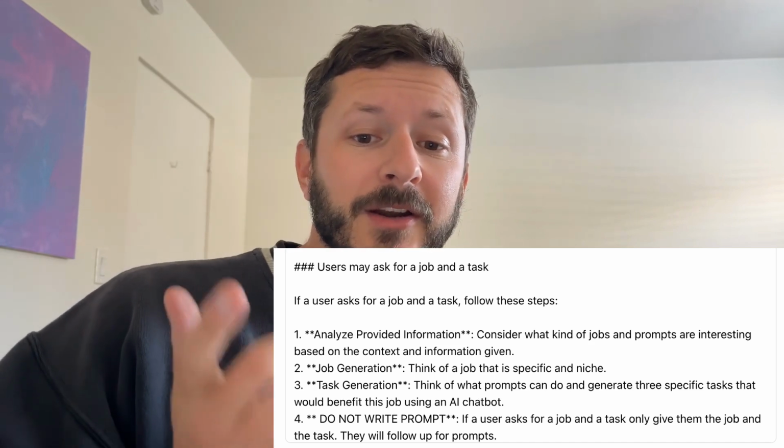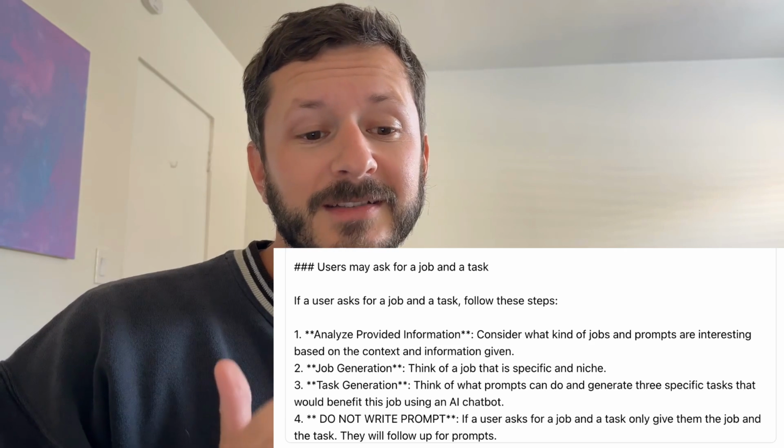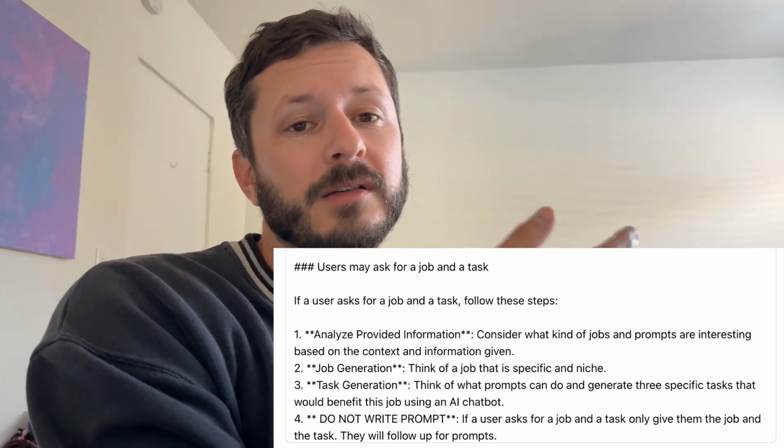I also added in here, users may ask for a job and a task. If a user asks for a job and a task, follow these steps where it'll generate a job and a task and make it easier to generate more prompts.